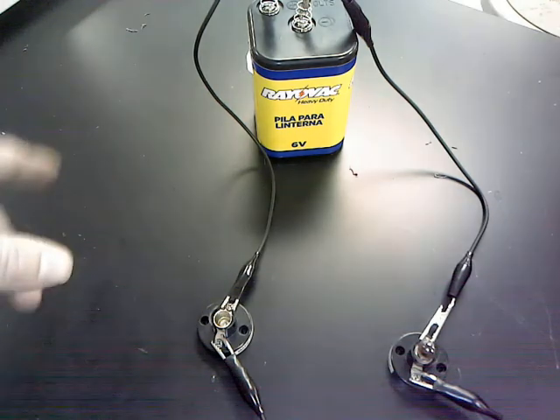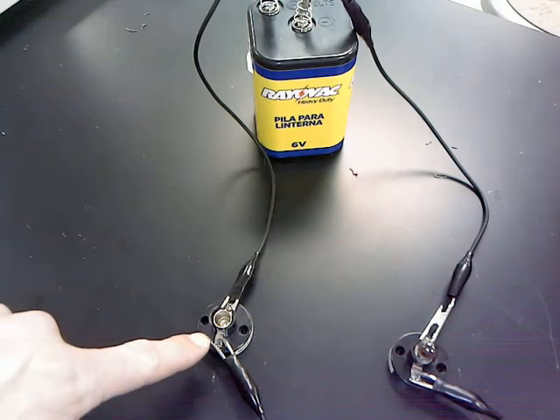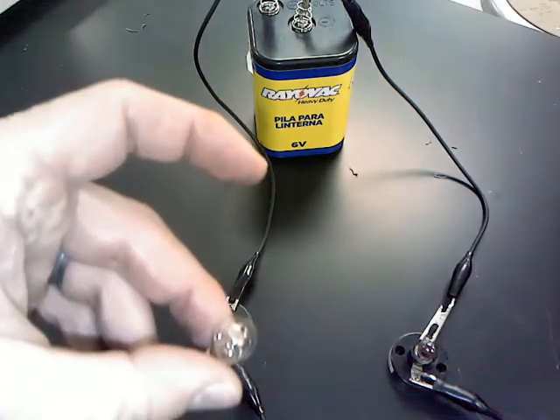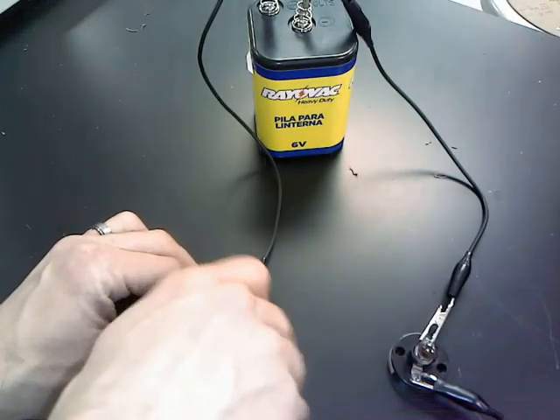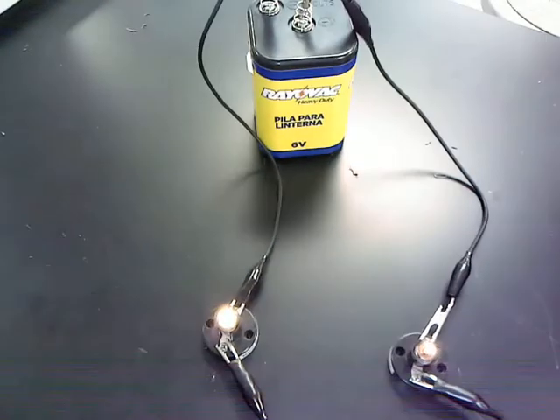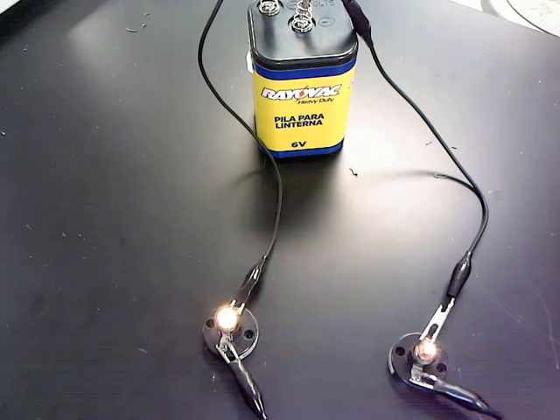So what's happening here is those electrons are flowing through and stopping where this burned out or removed bulb is. Now, if I put this light bulb back in, I will get the lights to light up again. By replacing that light bulb, the circuit is complete again. And as a circuit is complete in a series circuit, we can have those light bulbs light up again.